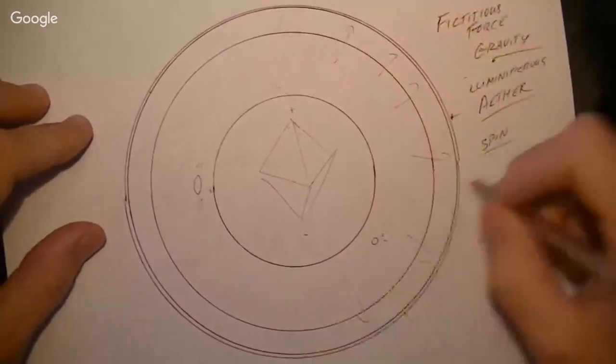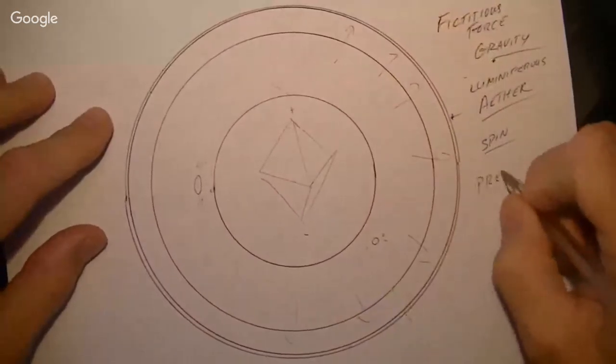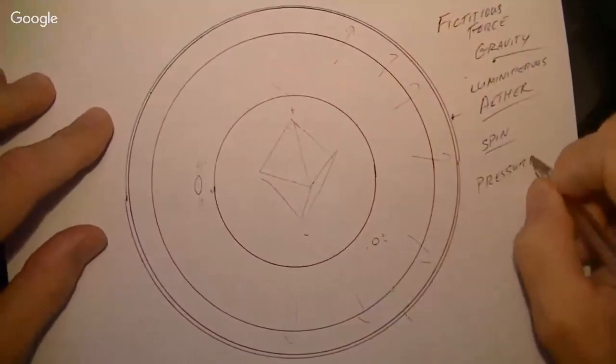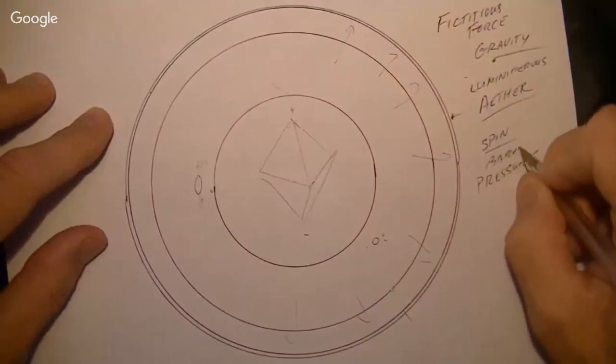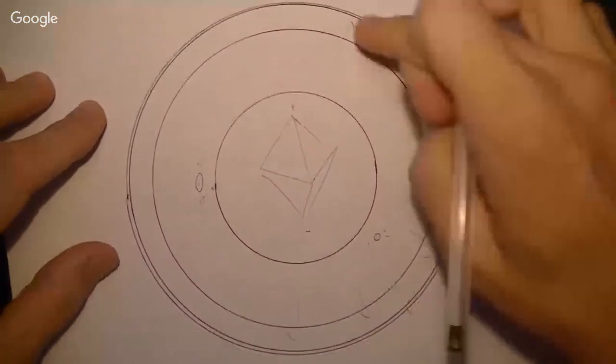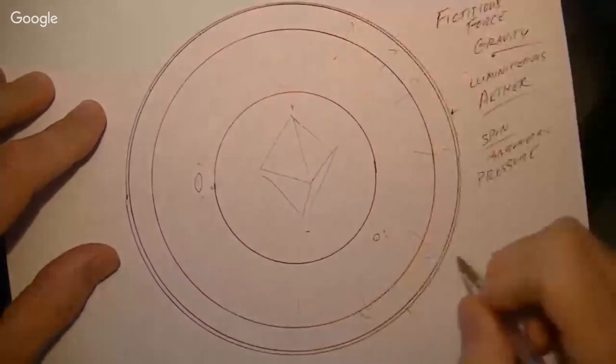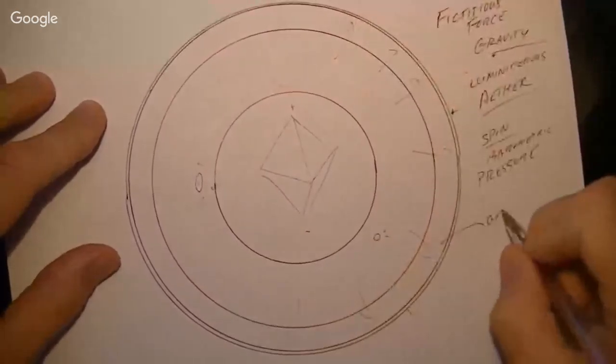It's the same thing. It's also applied to pressure, barometric pressure. Greatest pressure, the greatest density is toward the inside surface.